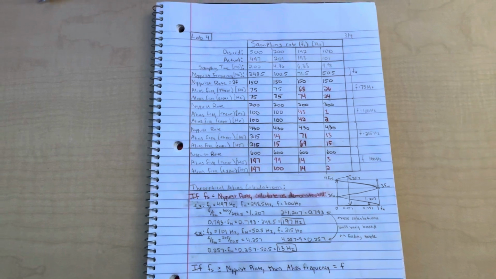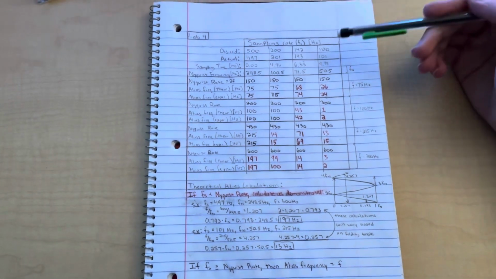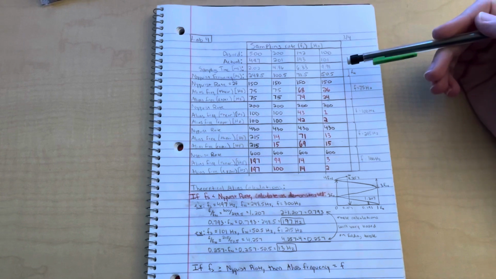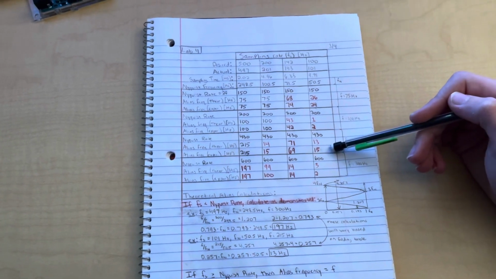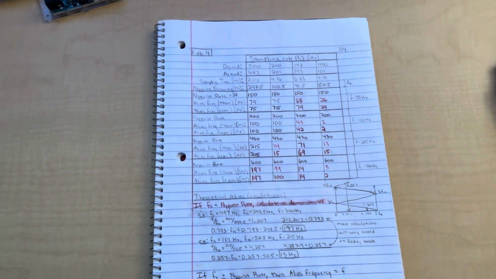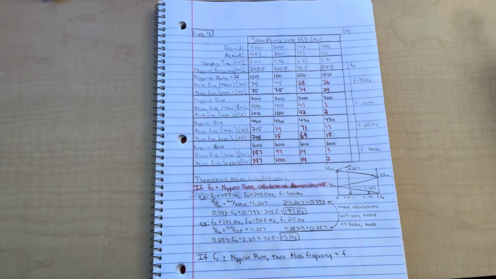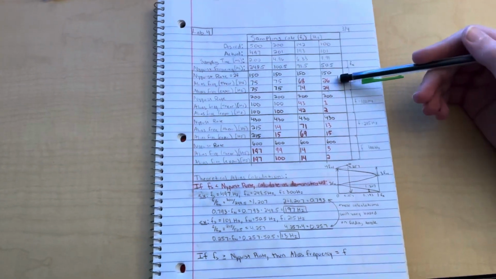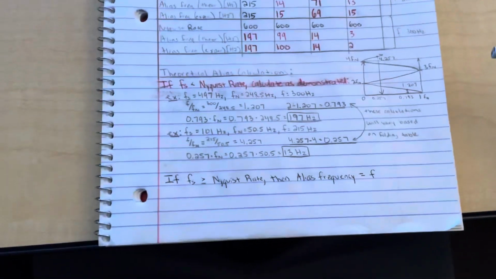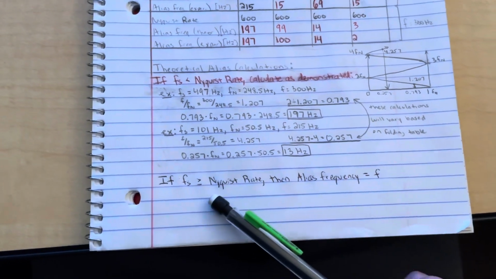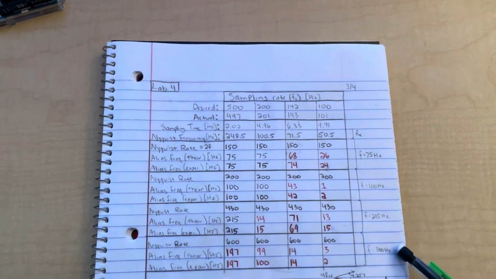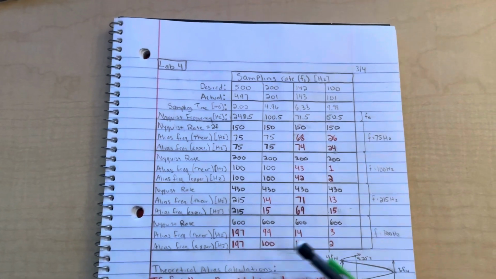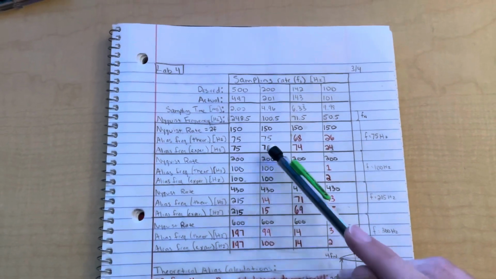Here are the results to the table. The values for the actual sampling rates, the sampling time, and the alias frequency experimental were all taken from the screenshots. The theoretical alias frequency is calculated down here. If the sampling frequency is greater than or equal to the Nyquist rate, then the alias frequency will just equal the input frequency f. You can see that for all of the ones that are colored in black.